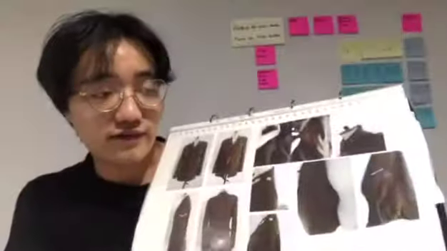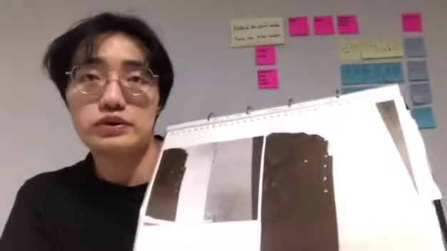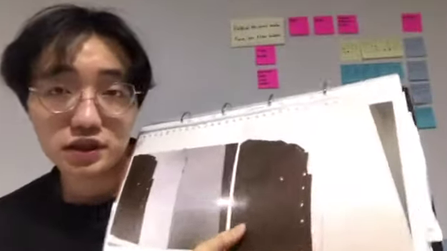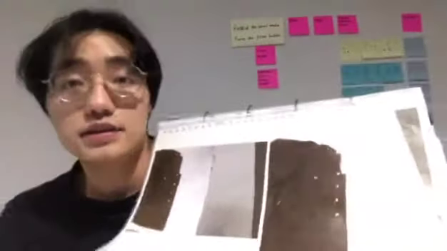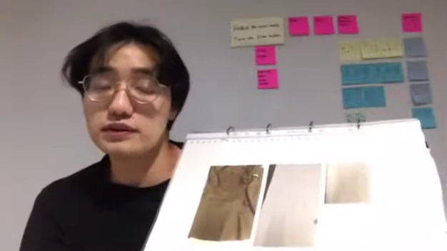As for the army uniform for men during World War II, I tried to copy the patterns without tearing the garments apart. In the end, I got the patterns of these two garments.